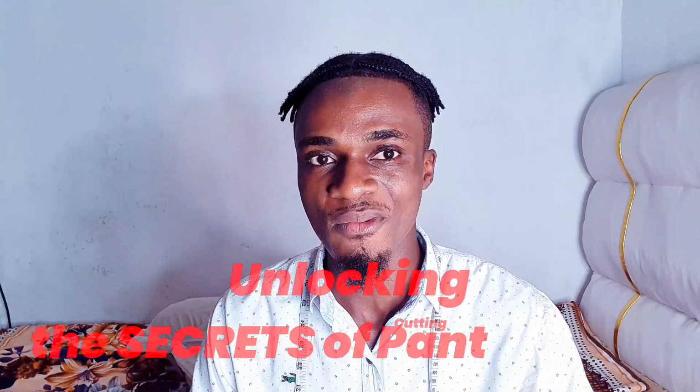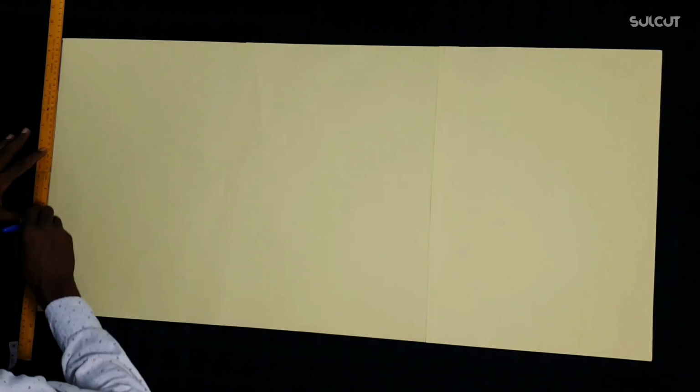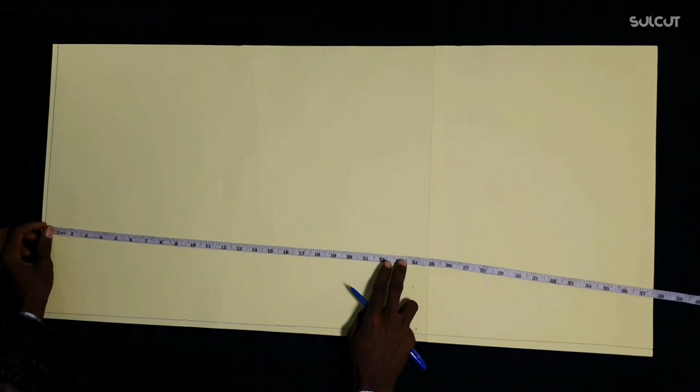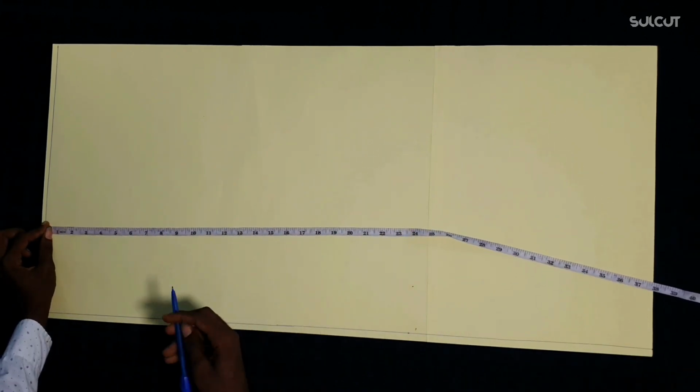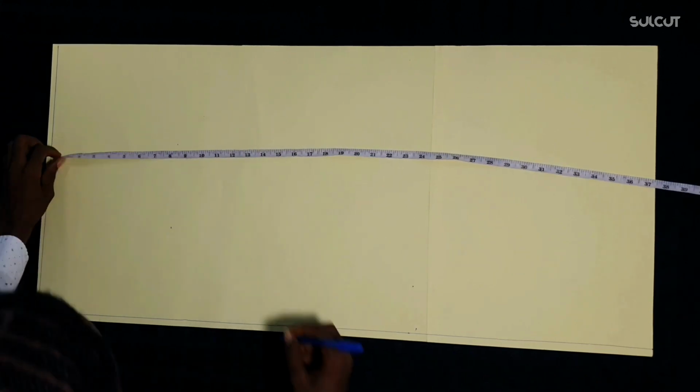Unlocking the secrets of pants cutting, a beginner's guide. First, ensure your edges are straight. We're gonna take all of our vertical measurements this way. Our first vertical measurement is the crotch depth. You can measure on the body or just use the standard formulas. We mark our crotch depth and draw a horizontal line connecting the points.